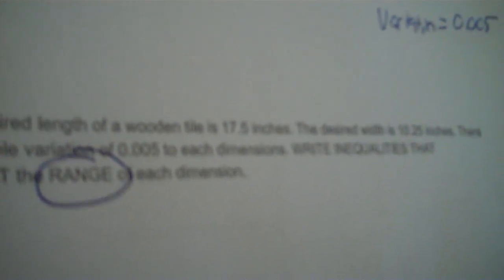Okay, that's it. Now the next one. I forgot to write something here. I want you to put variation equals 0.005. Also, I want you to circle the word range. The desired length of a wooden tile is 17.5 inches. Desired width is 10.25 inches. There's an allowable variation of 5 thousandths to each dimension. Write inequalities that represent the range of each dimension.